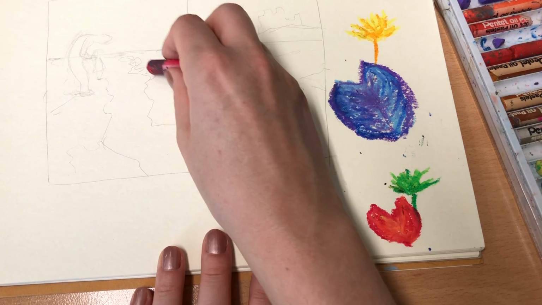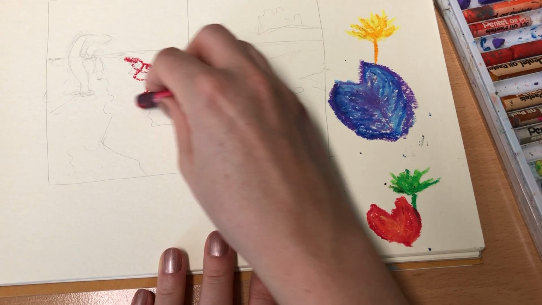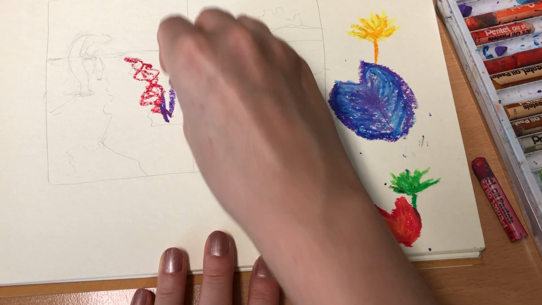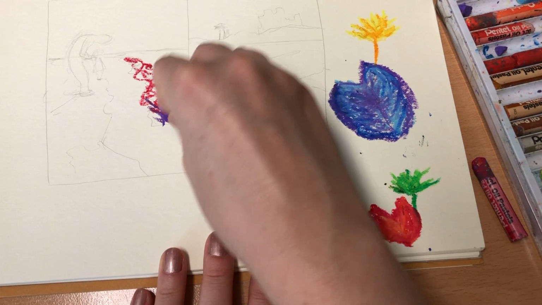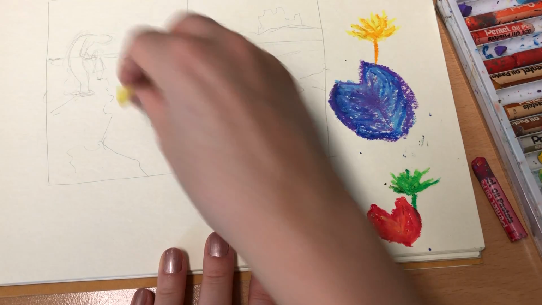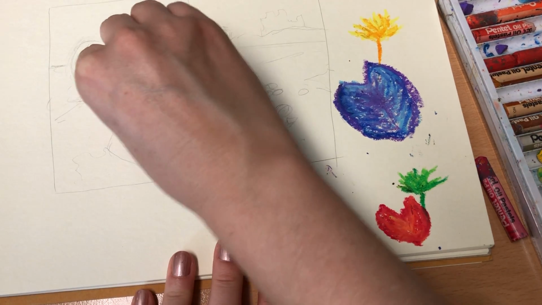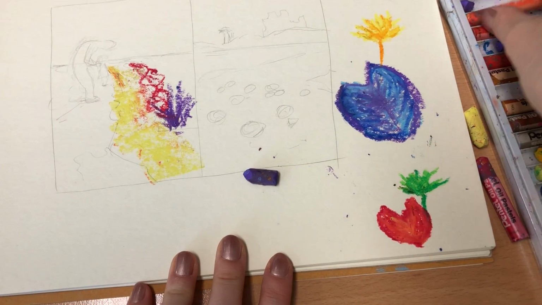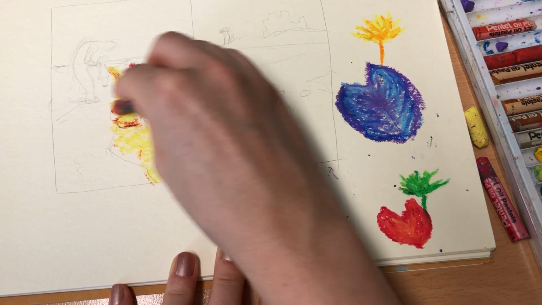So if I want to have red rocks with purple flowers and a golden stream with some orange accents.